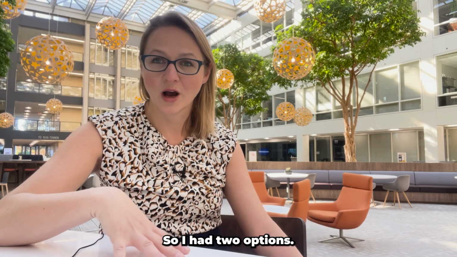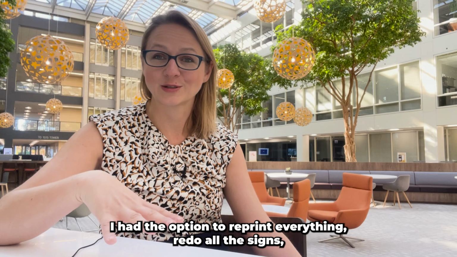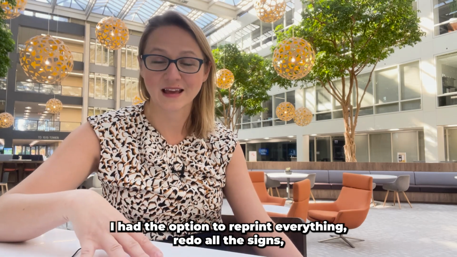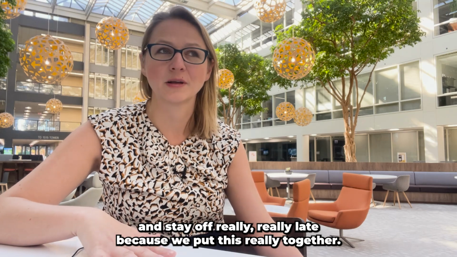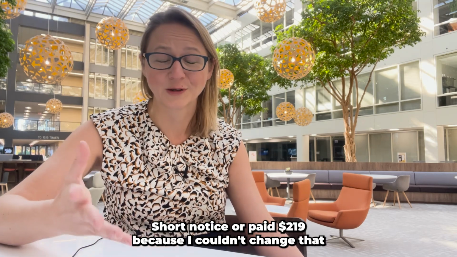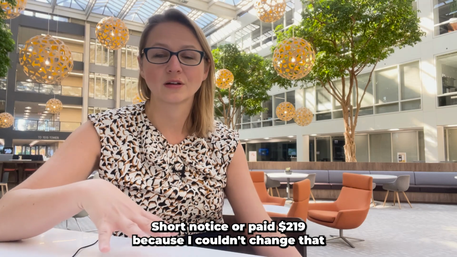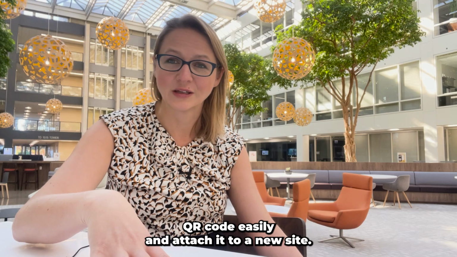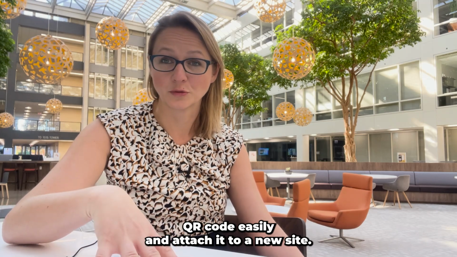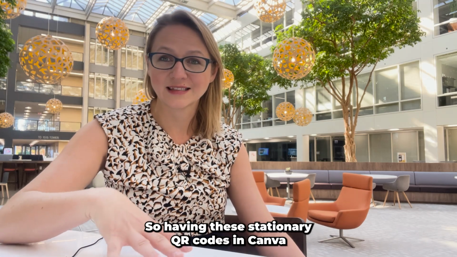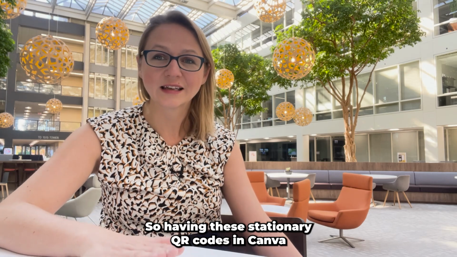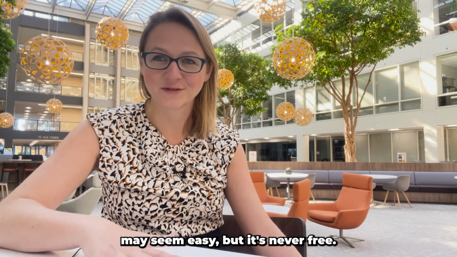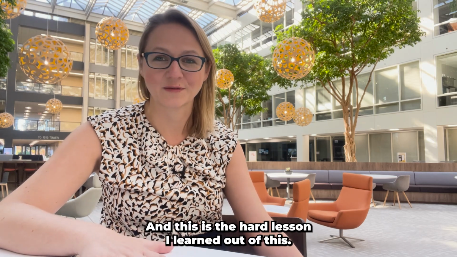So I had two options. I had the option to reprint everything, redo all the signs, and stay up really, really late because we put this together at short notice, or pay $219 because I couldn't change that QR code easily and attach it to a new site. So having these stationary QR codes in Canva may seem easy, but it's never free. And this is the hard lesson I learned out of this.